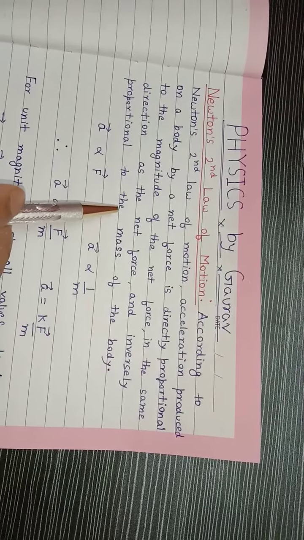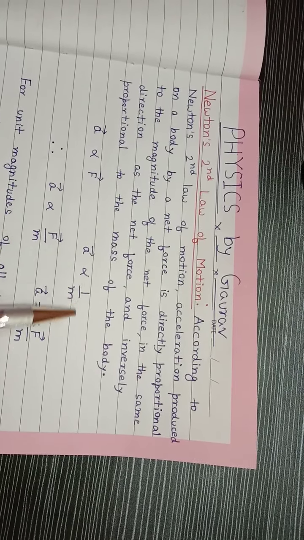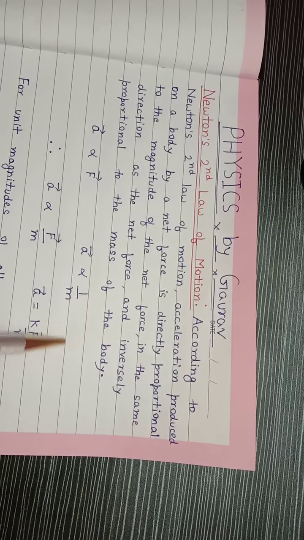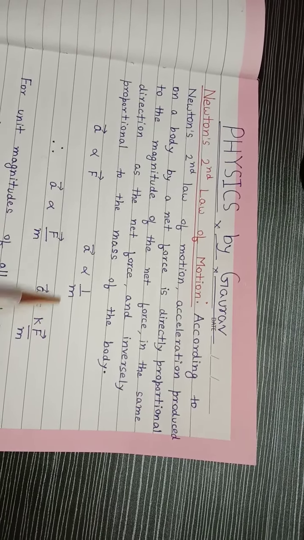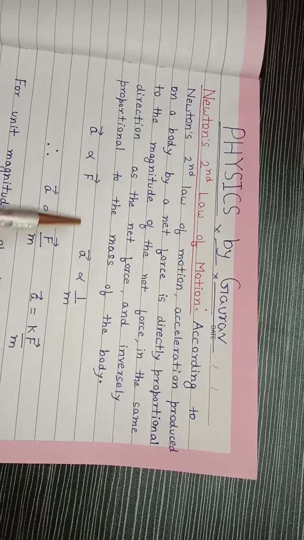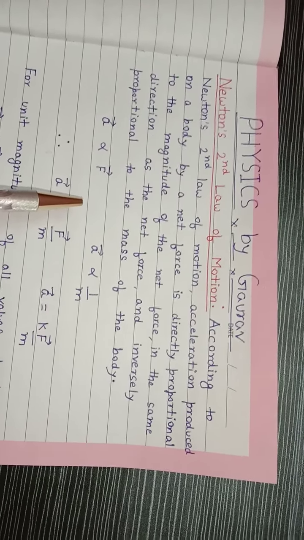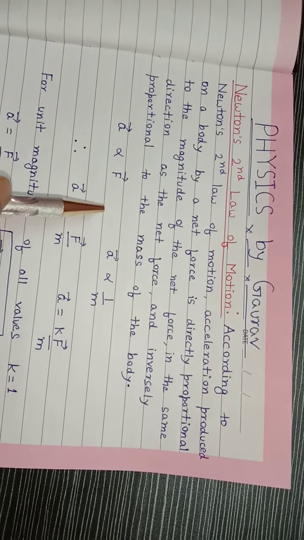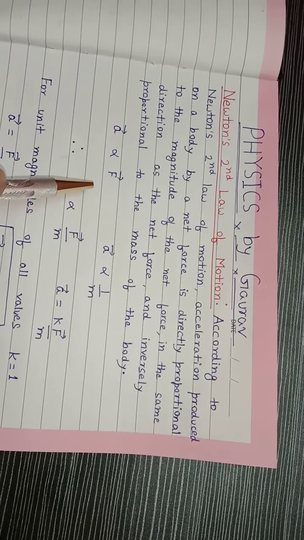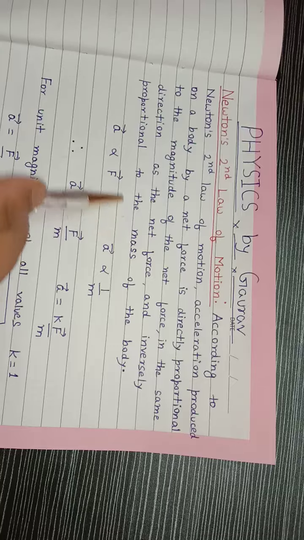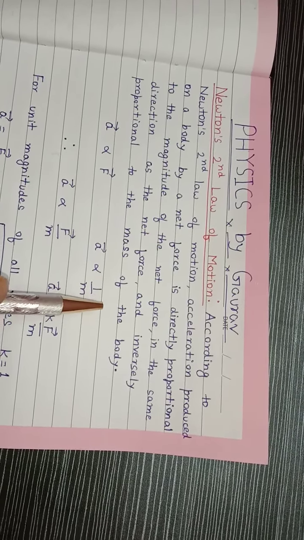Now let us consider that the first body is made of iron and the second body is made of rubber. If we want to produce the same amount of acceleration in both the bodies, we need to apply a larger amount of force in case of the larger body, and a small amount of force in case of the smaller body.